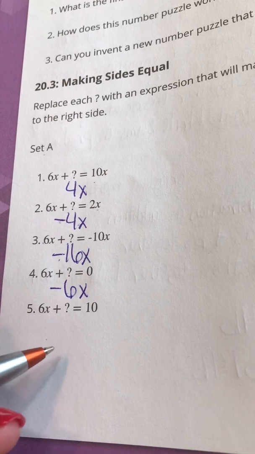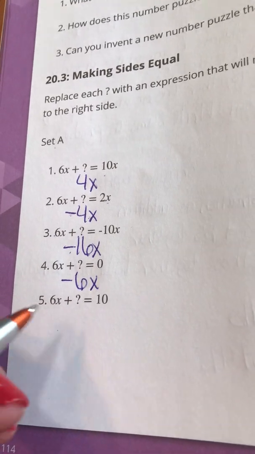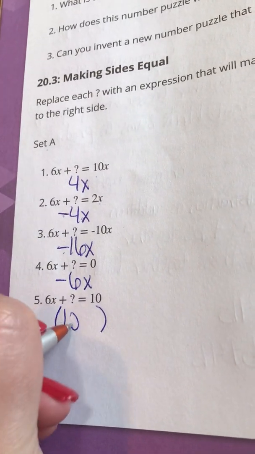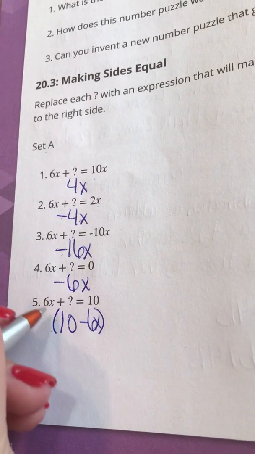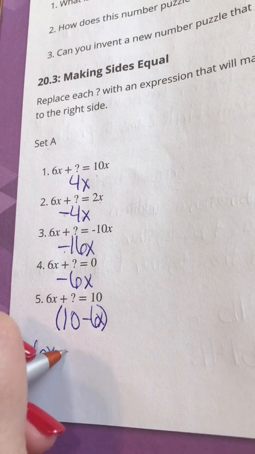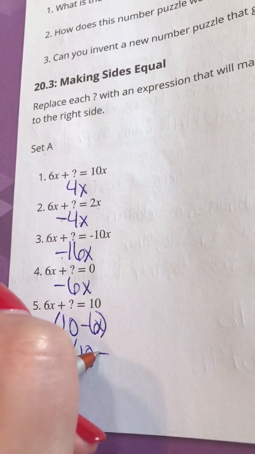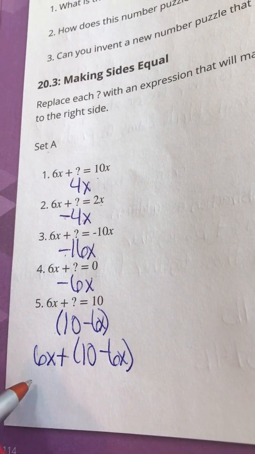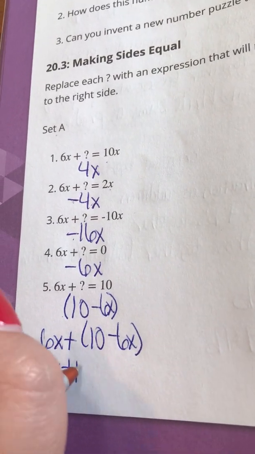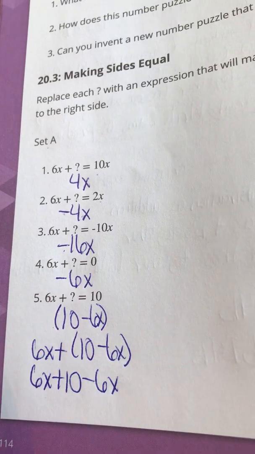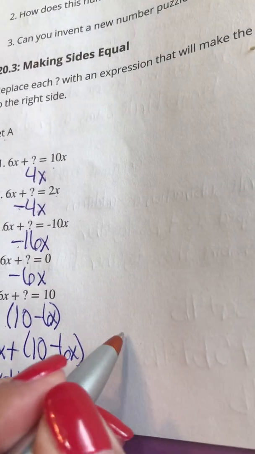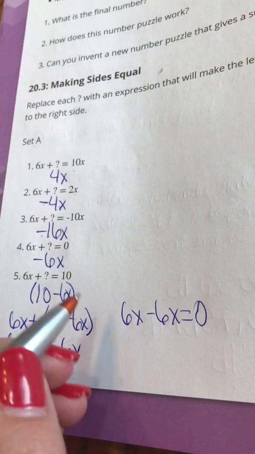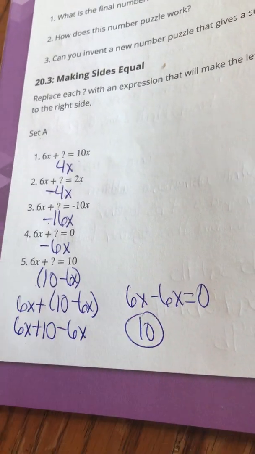And then 6x plus what equals 10? Well, I could do a parentheses expression of 10 minus 6x. So if I have 6x plus 10 minus 6x, you just write this out. And so 6x minus 6x equals 0, and then you're just left with 10. So 10 is your answer.